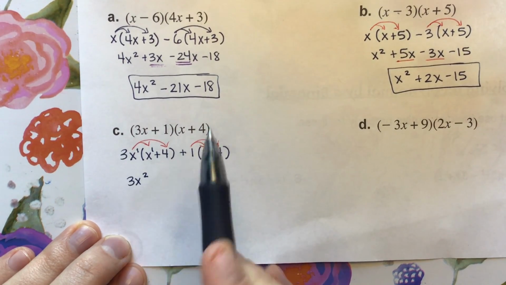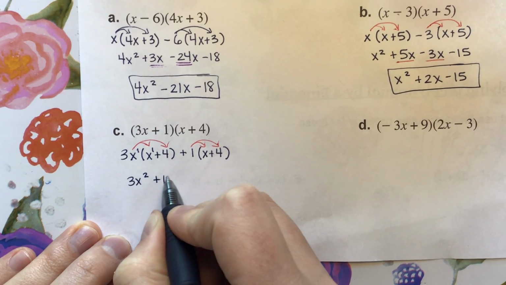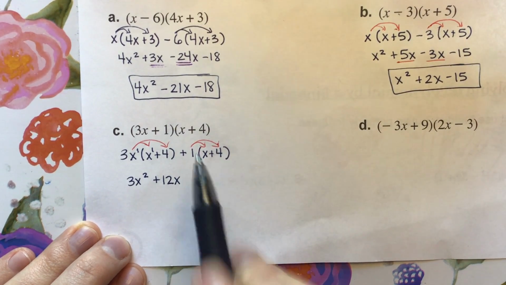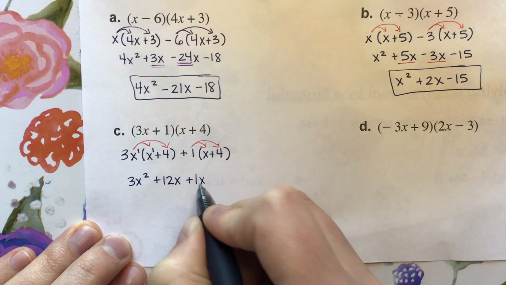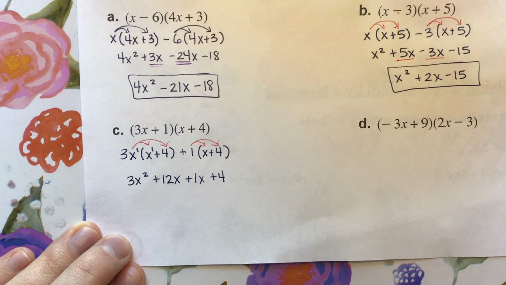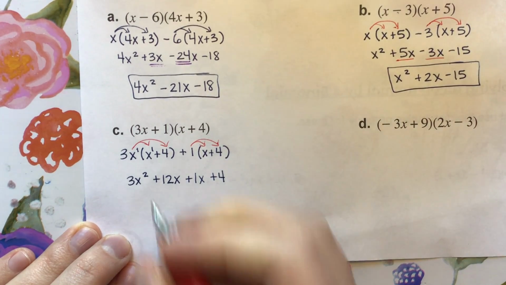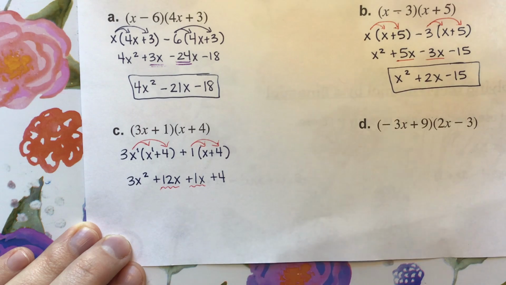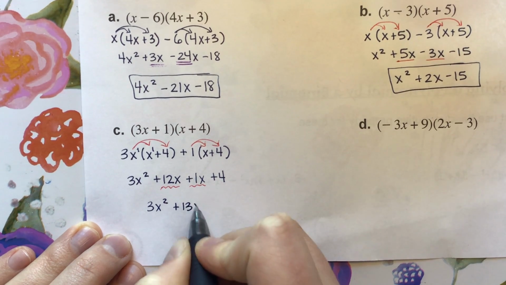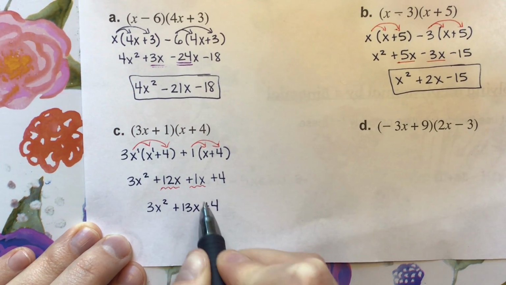Now I'm taking 3x times 4, which is plus 12x. 1 times x is 1x. And 1 times 4 is 4. I have like terms right here and right here, so I want to combine those, and that is going to get me 3x squared plus 13x plus 4.